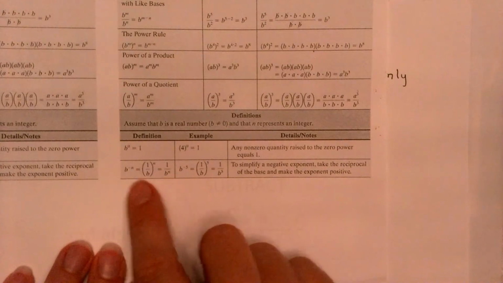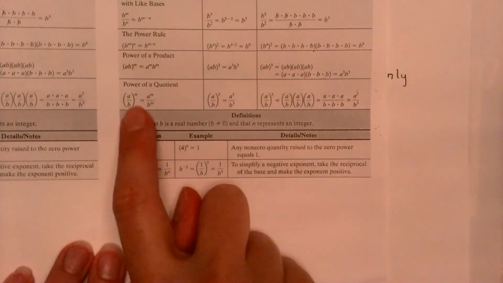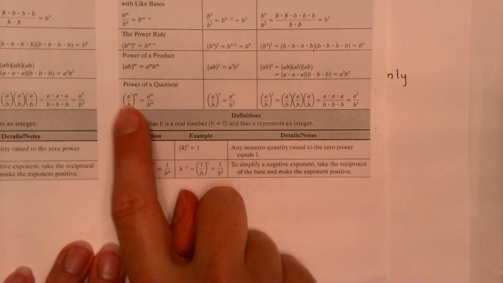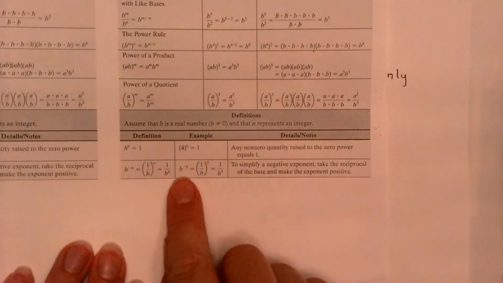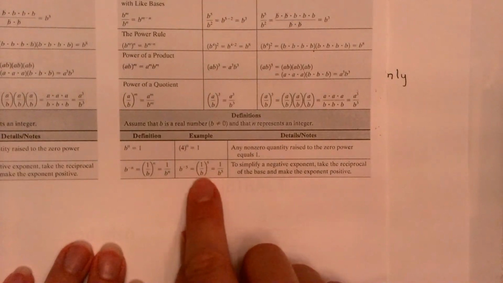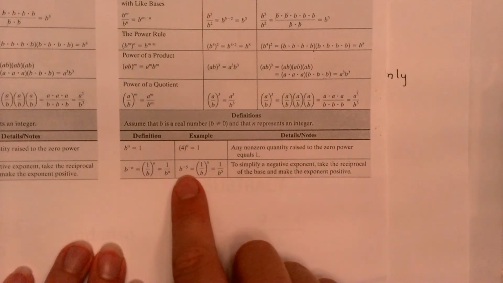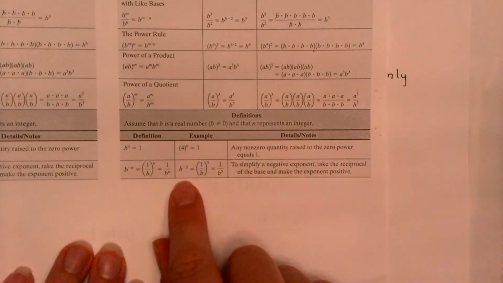So once I flip it, I'm really coming back and using that property up here, power of a quotient. If I have b to the negative 5, you can see it's 1 over b to the power of positive 5. So once you flip the fraction, you have a now positive power. Eventually we're going to talk about function notation, and you'll see that f to the negative 1 represents an inverse, which sort of comes back to this.